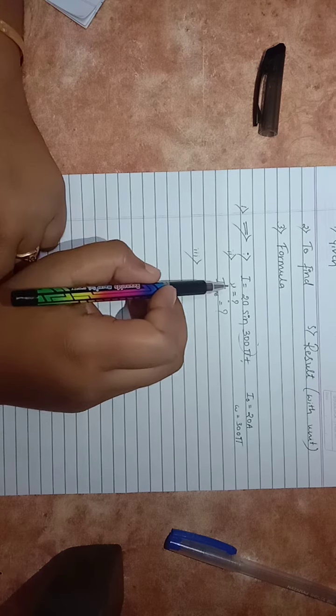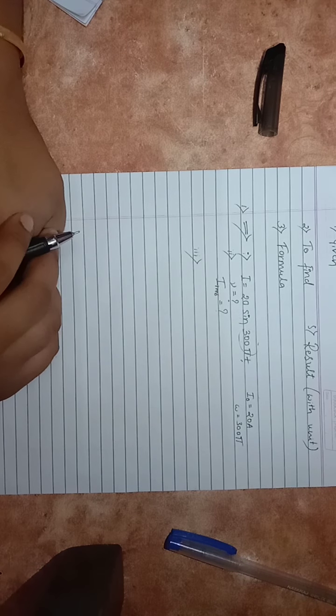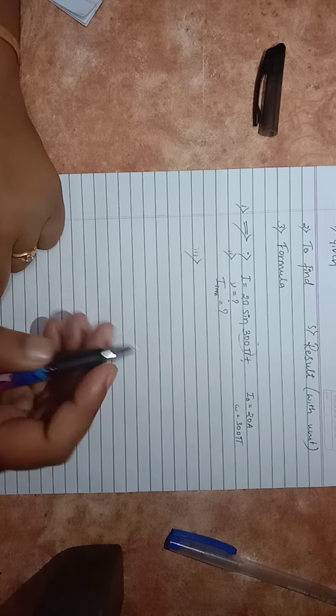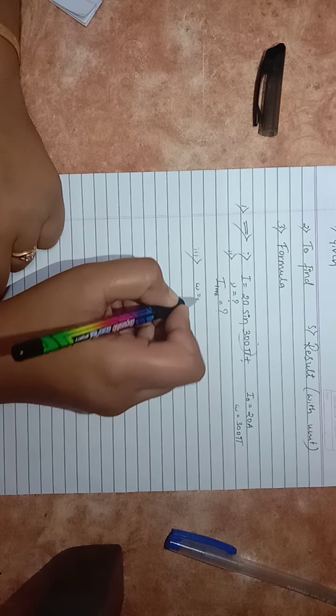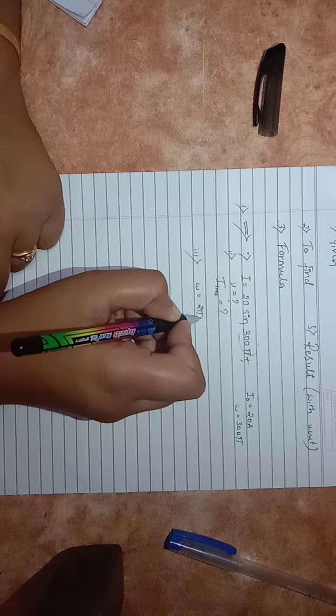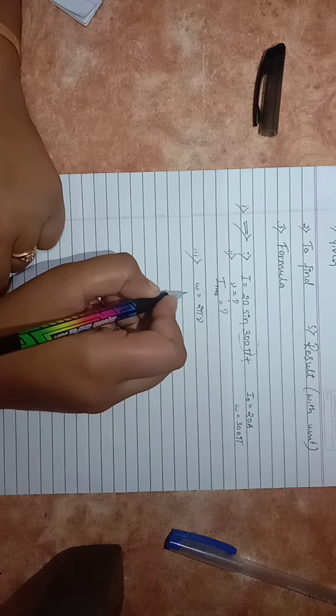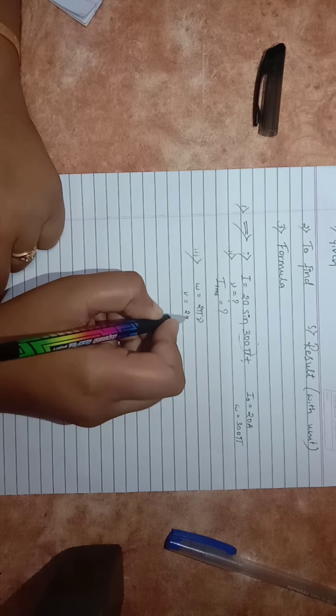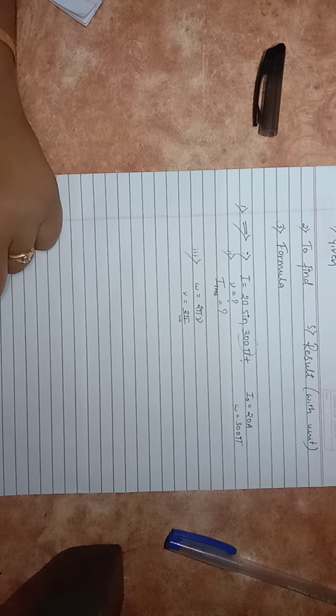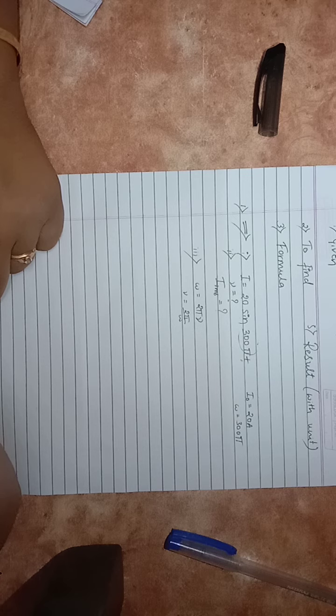Now to find mu, what is the formula we have? You know, omega is equal to 2 pi mu, so mu is equal to omega by 2 pi. But you don't know the value of omega here because they have not mentioned omega directly.